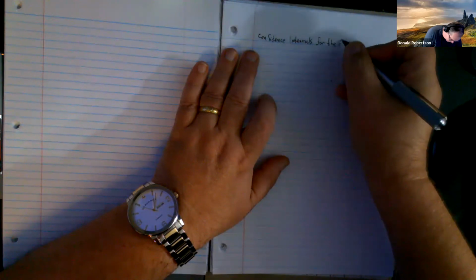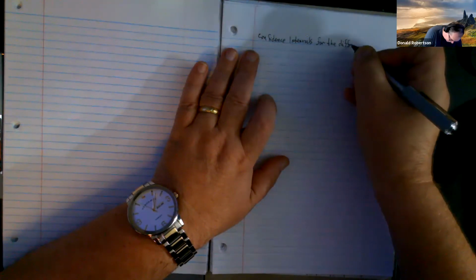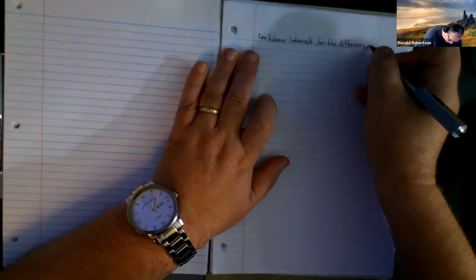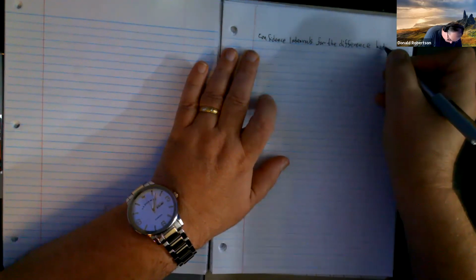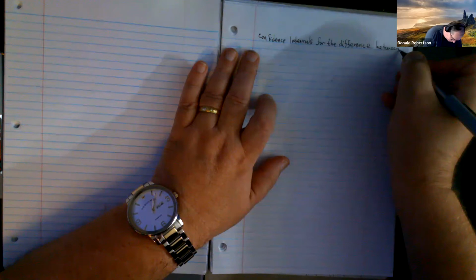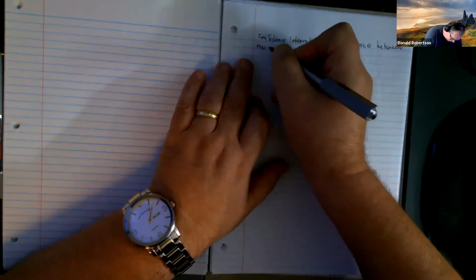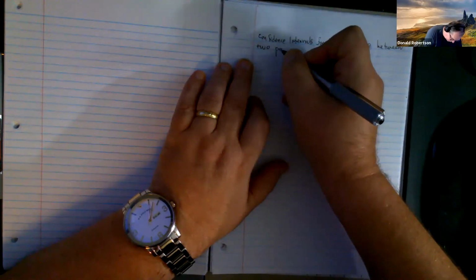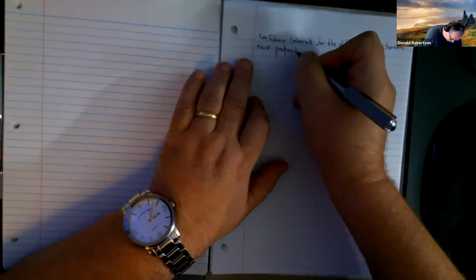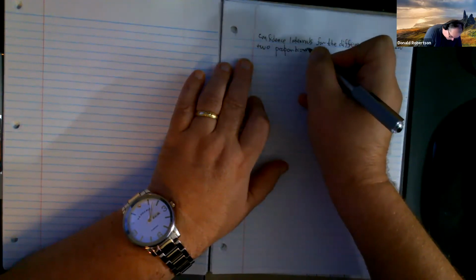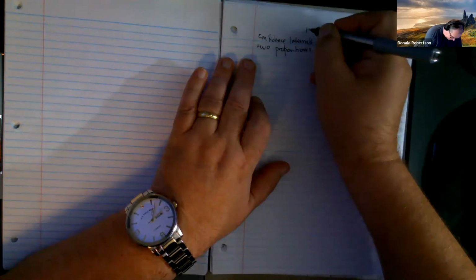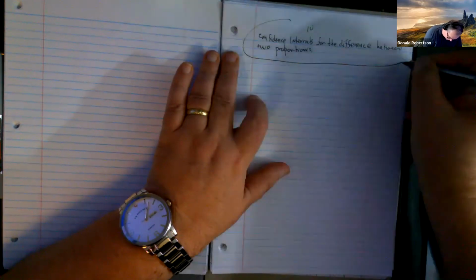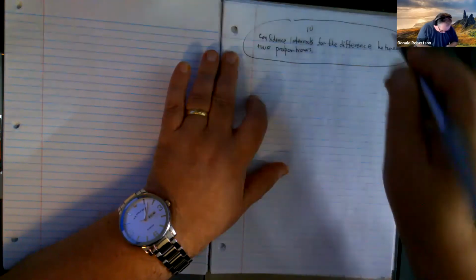For the difference between two proportions. This is in chapter 10. This is the second one in chapter 10. The first one is confidence intervals for a single proportion.